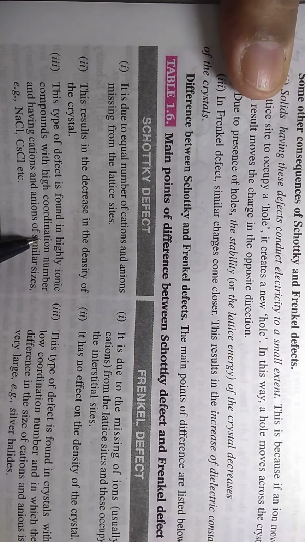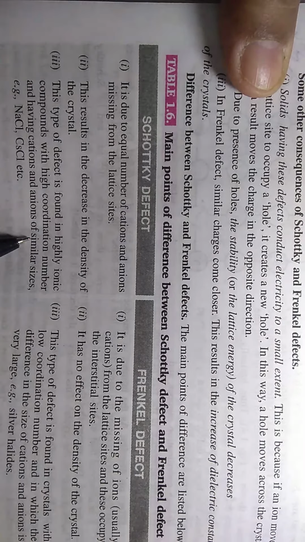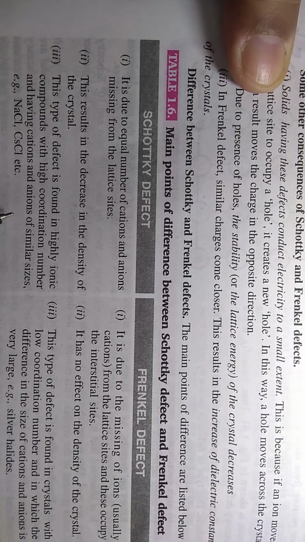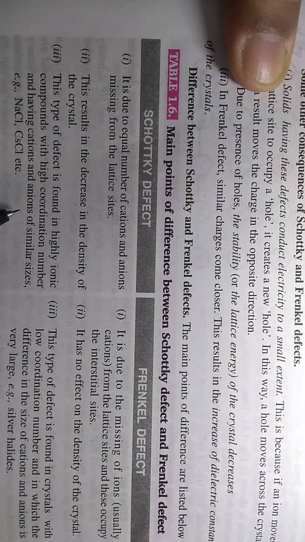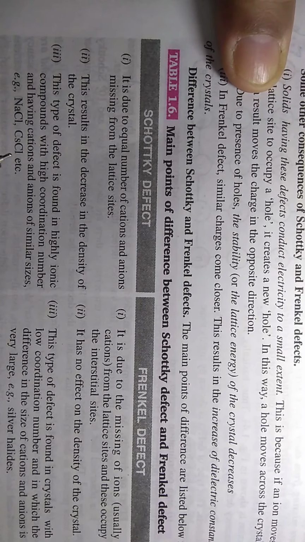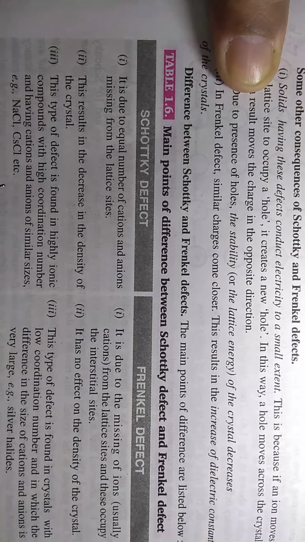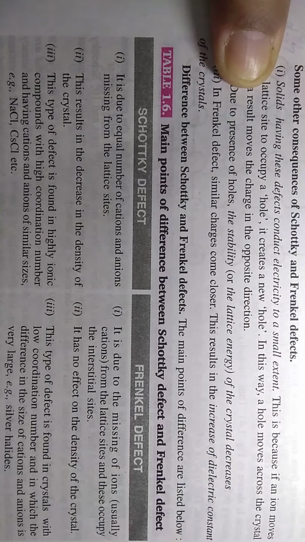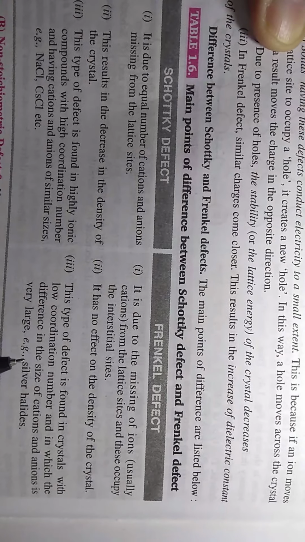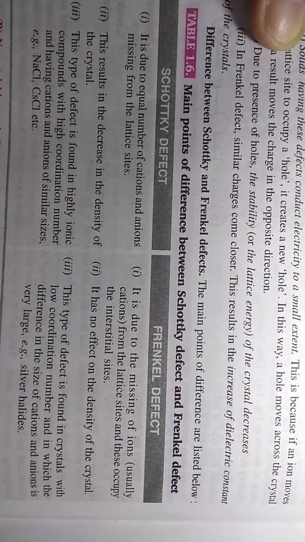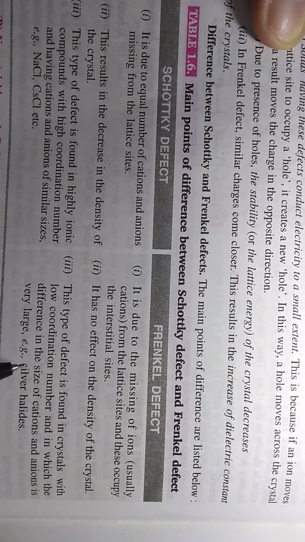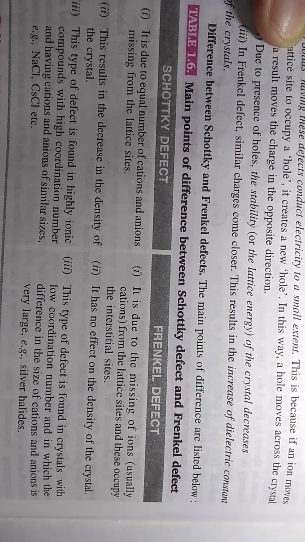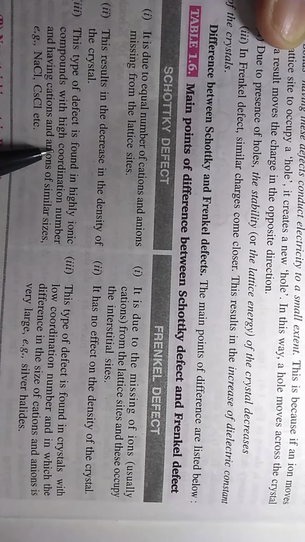Then Schottky defect results in decrease in density of the crystal lattice, and it is found in highly ionic compounds with high coordination number, where the difference in size between the cation and anion is what? The difference is, in the case of Schottky defect, the difference is less. In the case of Frenkel defect, the difference between the size of anion and cation is large. That is why cation is getting into the interstitial site. Okay. Here the difference is large. Here the difference is small.